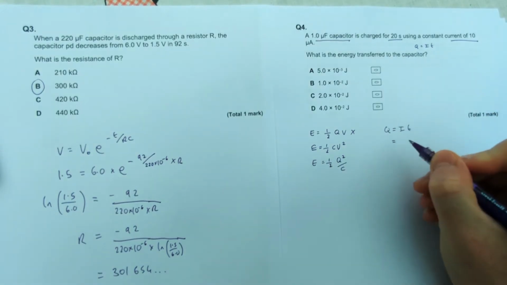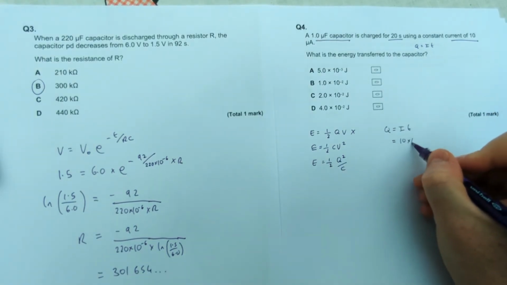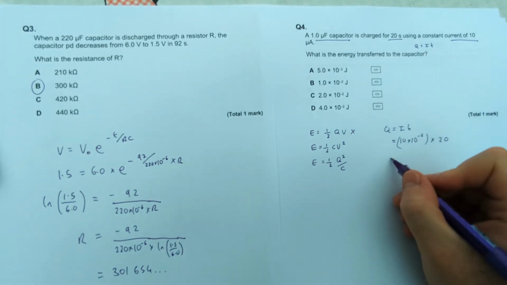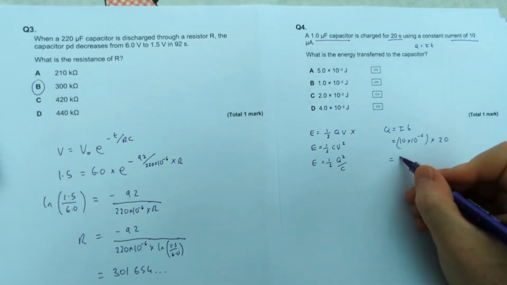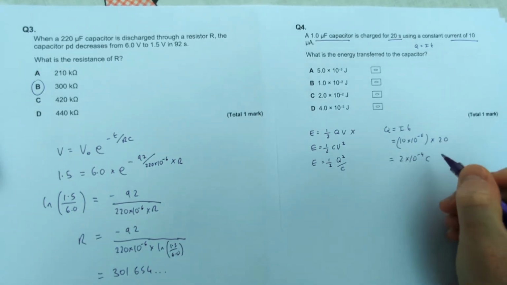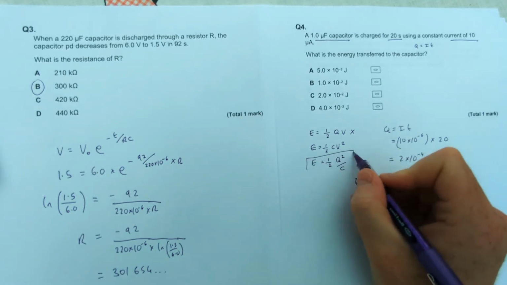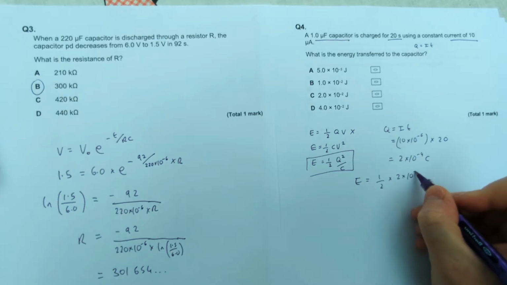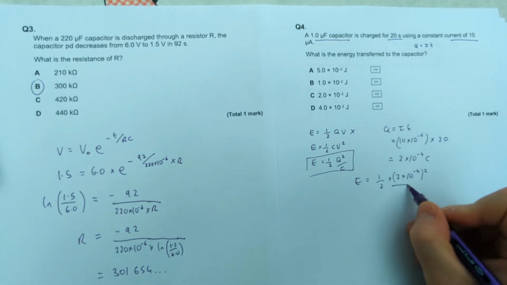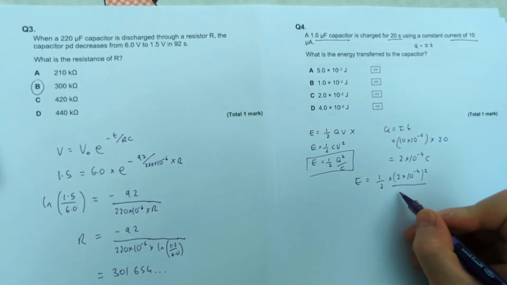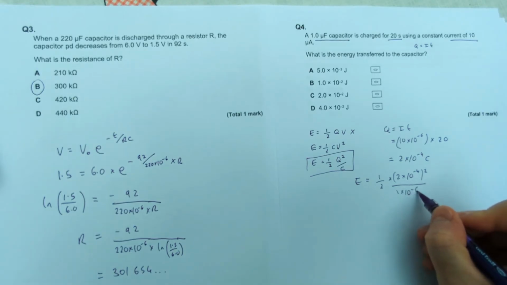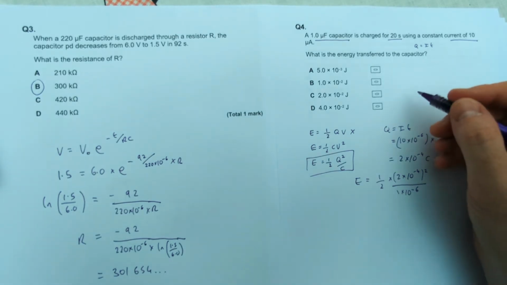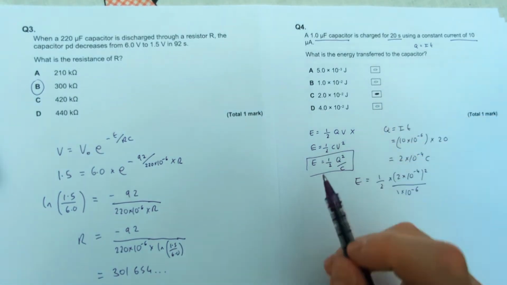So I T equals 10 times 10 to the minus 6 times by the time taken, which is 20, which is going to give us a value of 2 times 10 to the power minus 4 coulombs. Then let's put it into this equation here. So we've got the energy transferred is half times by, make sure you square our charge up here, divided by the capacitance, which is 1 microfarad. So that's 1 times 10 to the minus 6. Remember to halve it as well, and we get an answer of option C, which is 0.02 joules.